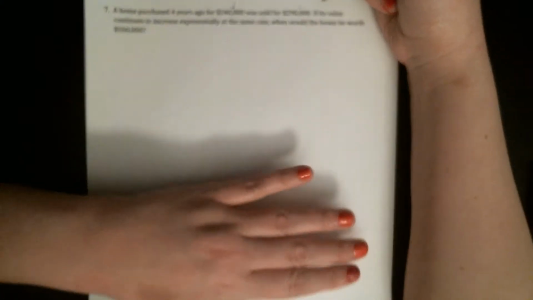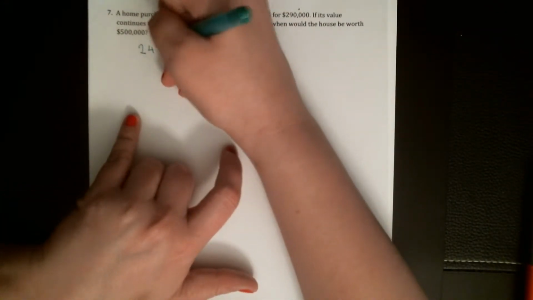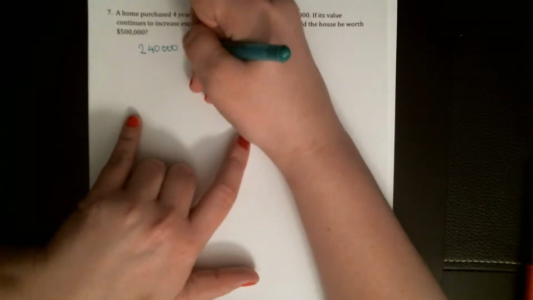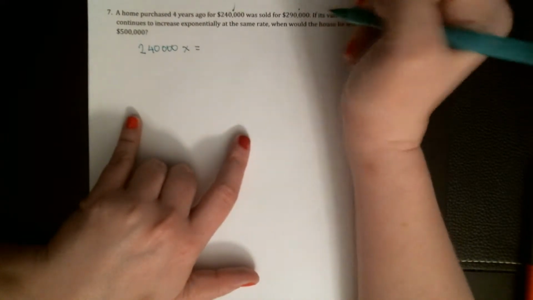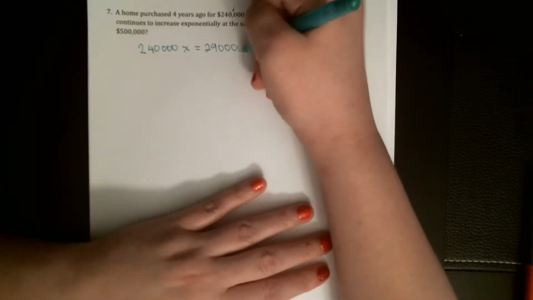Okay, so first thing, we do need to find the growth factor. How much did the value increase by over the 4-year period or over a 1-year period? But the 4-year period is easiest for us to find. So if we want a percent increase, we started at $240,000, and we're trying to figure out what we would have to multiply that by to end up at $290,000. So this is just a division.